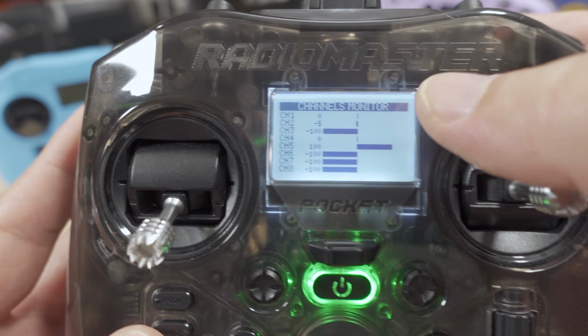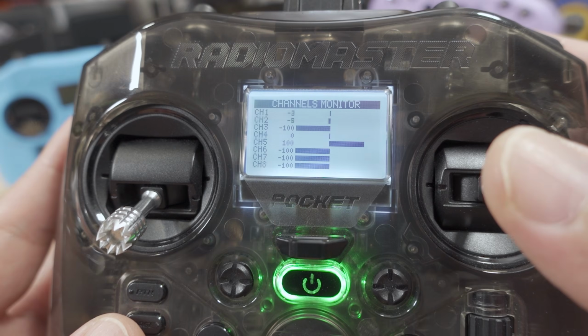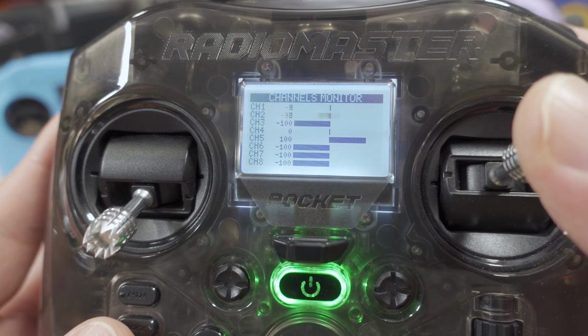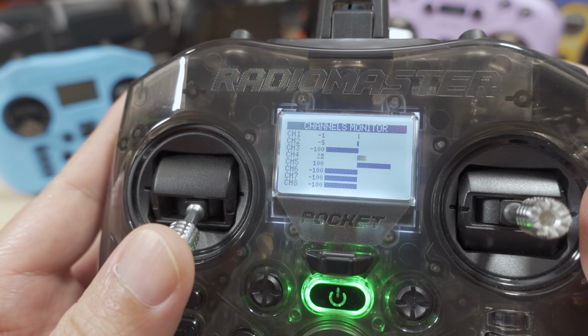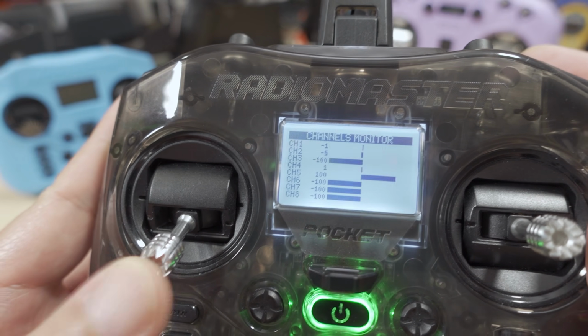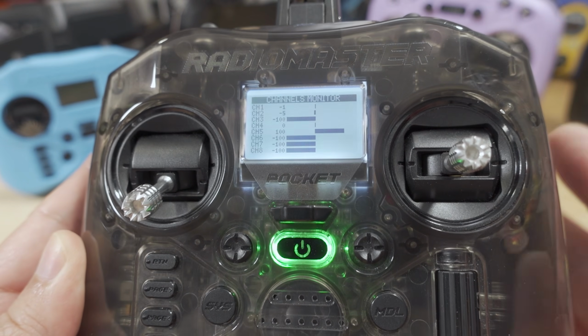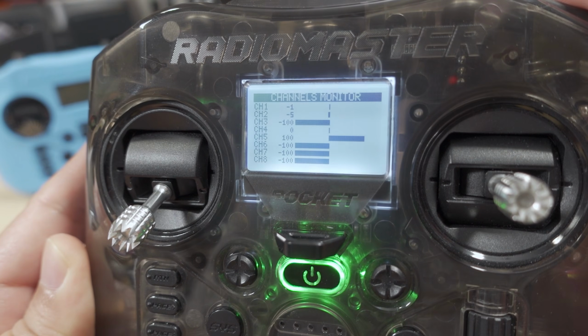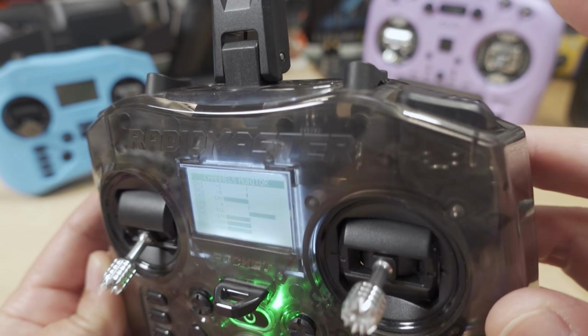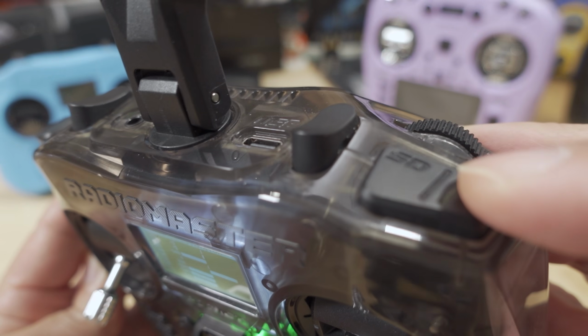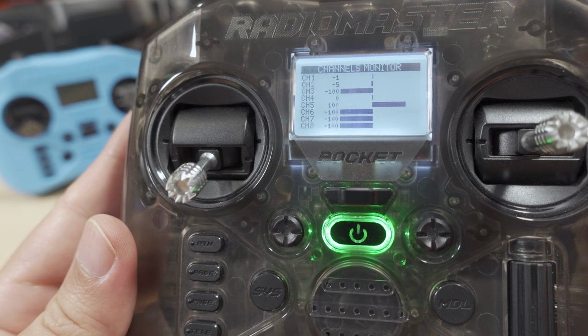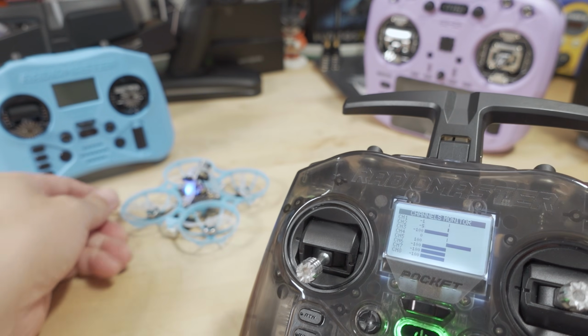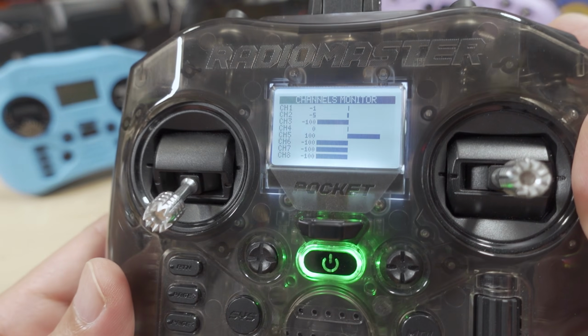Alright, so I just want to show you on the radio itself in the channel monitor what's going on. Obviously you have your channels here. Channel 1 is aileron, elevator is channel 2, yaw is channel 4, throttle is channel 3, AETR standard setup there. Then on this particular radio, I have my arming on this switch here, which is SD, channel 8. And you can see that arms the quad.